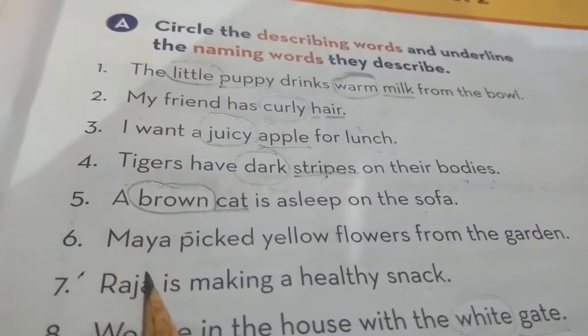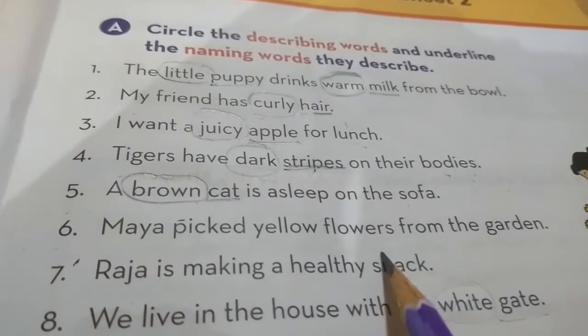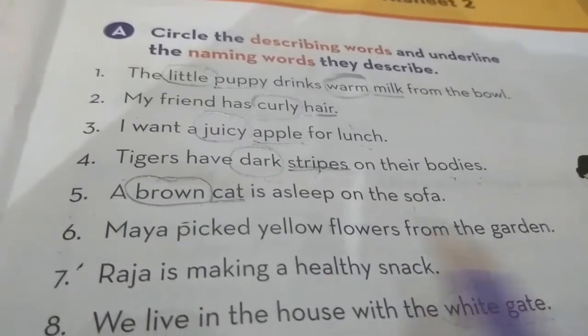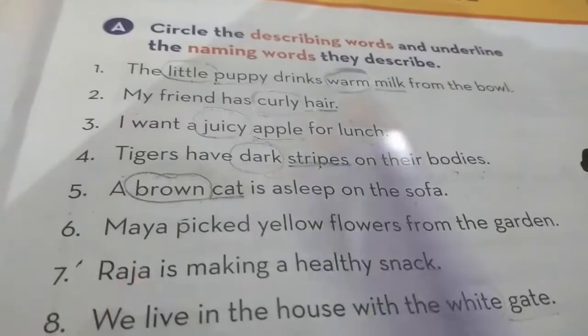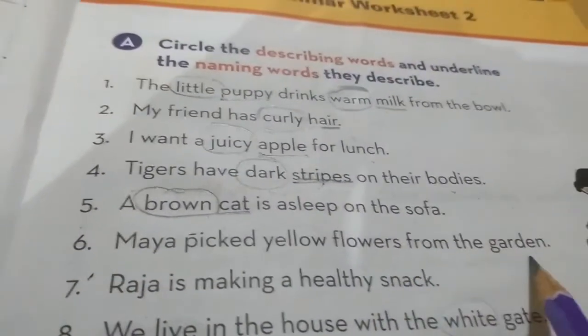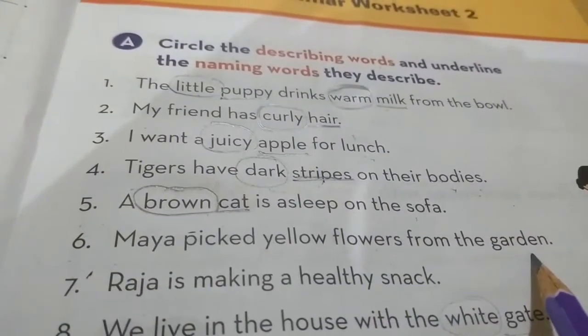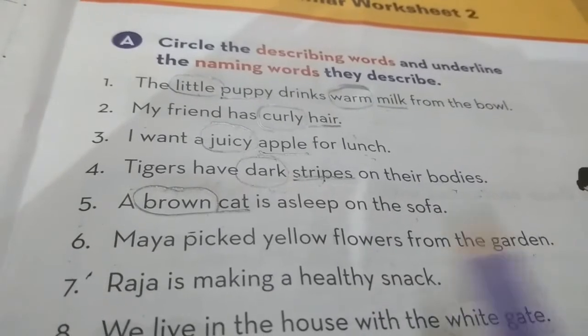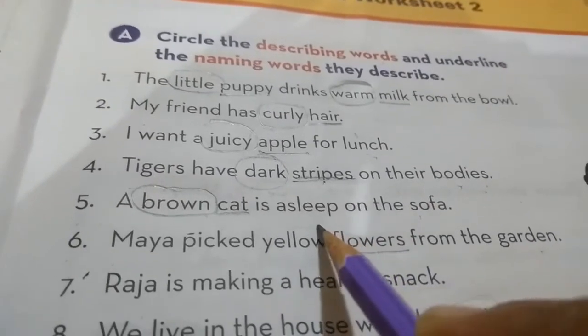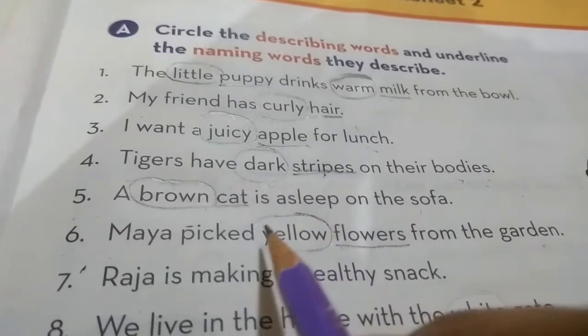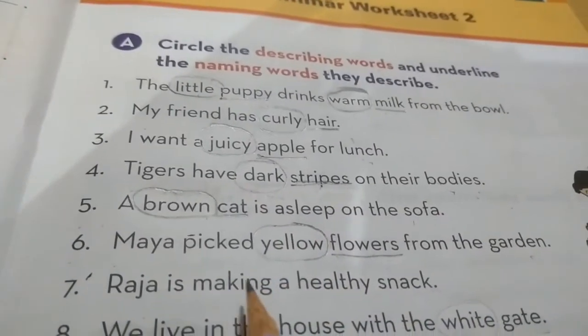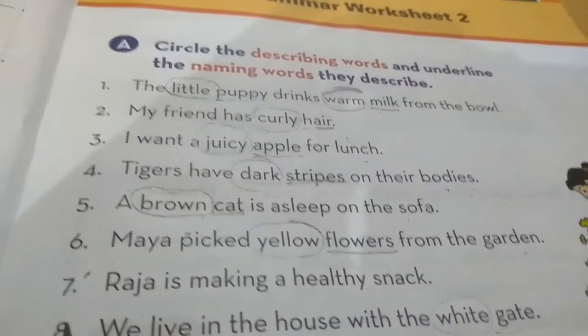Okay. Sixth one. Maya picked yellow flowers from the garden. Now see here. Maya, flowers, garden. There are three naming words. But here what is described? Only the flowers. Flowers are yellow color. Okay. So we are going to circle yellow and underline flowers.